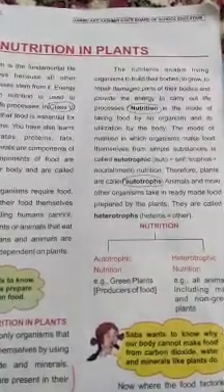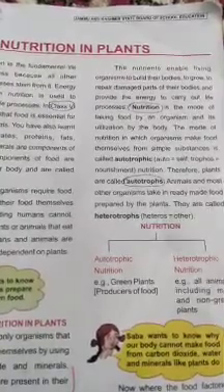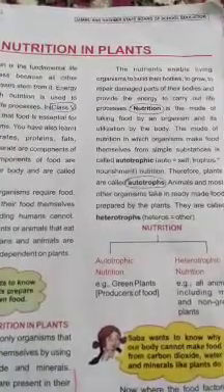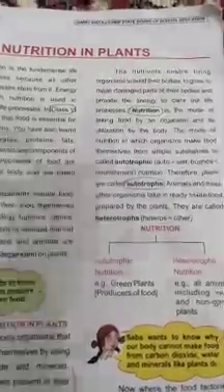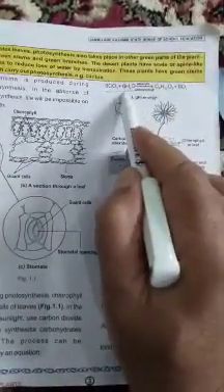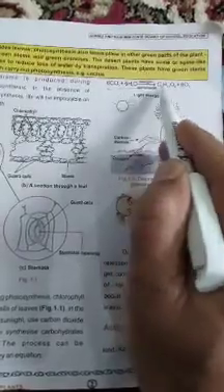When these materials mix up, they give a product which we call food, or glucose, C6H12O6. Here it is given: 6 CO2 plus 6 H2O, in the presence of sunlight and chlorophyll, gives C6H12O6 plus oxygen. This C6H12O6 is what we call glucose, the food.